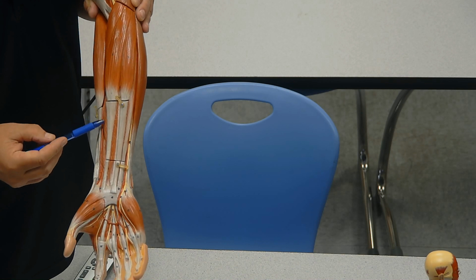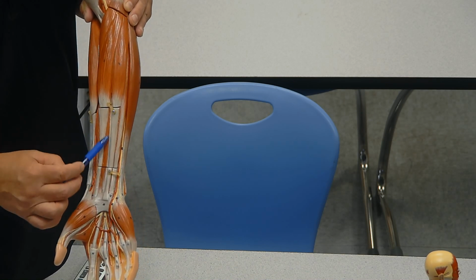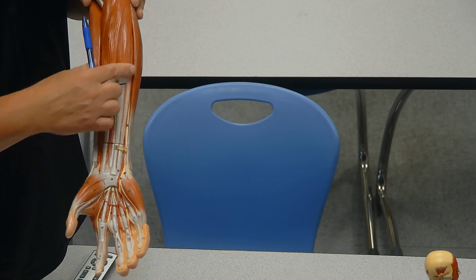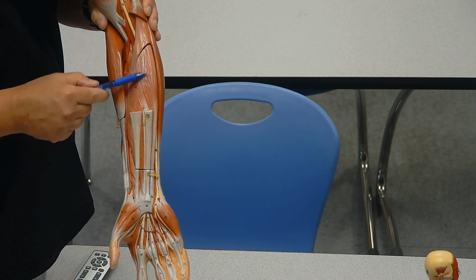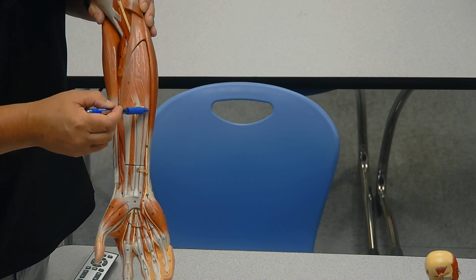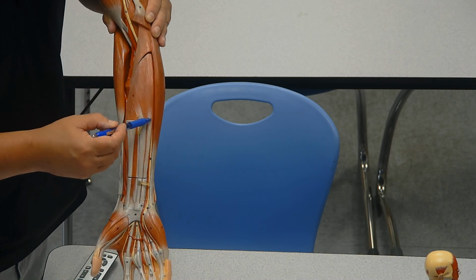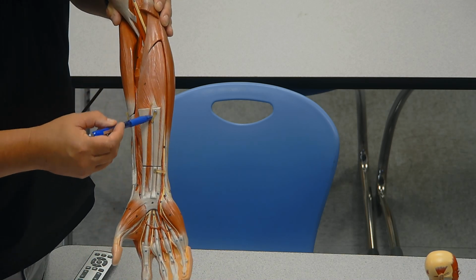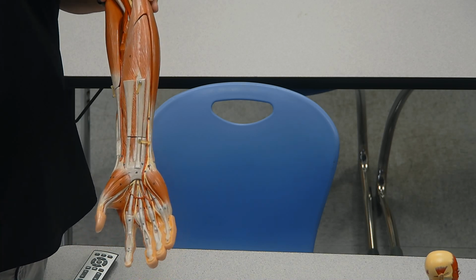You can look underneath all these tendons and you'll see a muscle. If I take this off, you'll see a lot more of it. All this right here, number 24, all this muscle that you see here, here, and here, that's going to be your flexor digitorum superficialis.